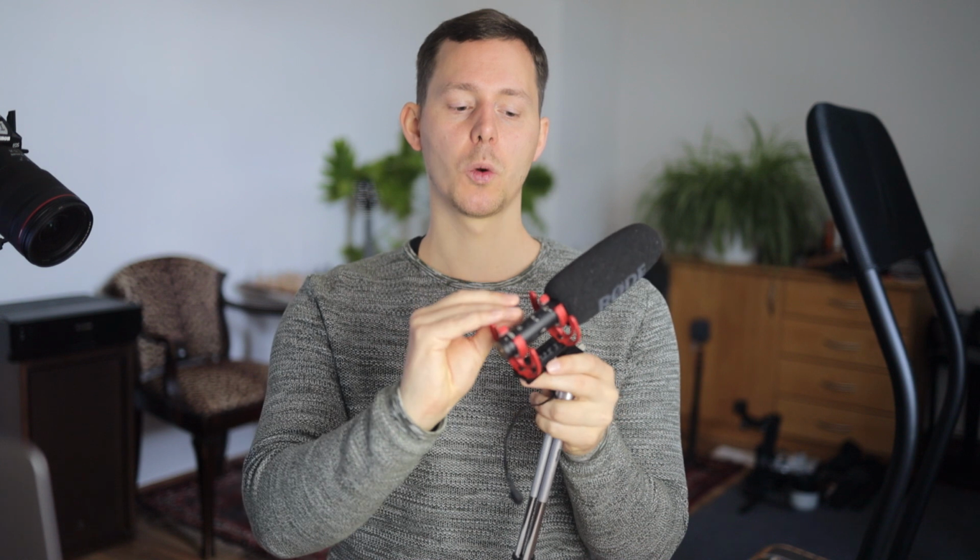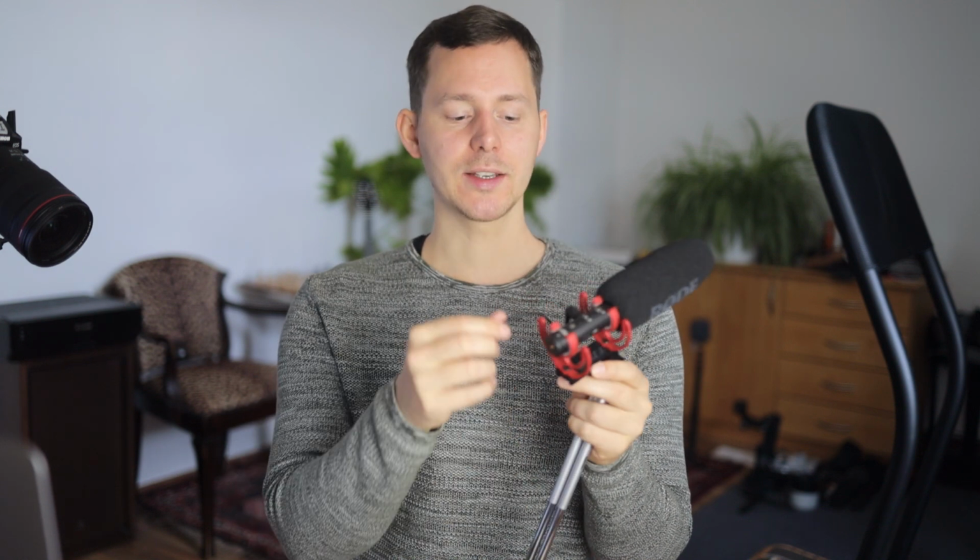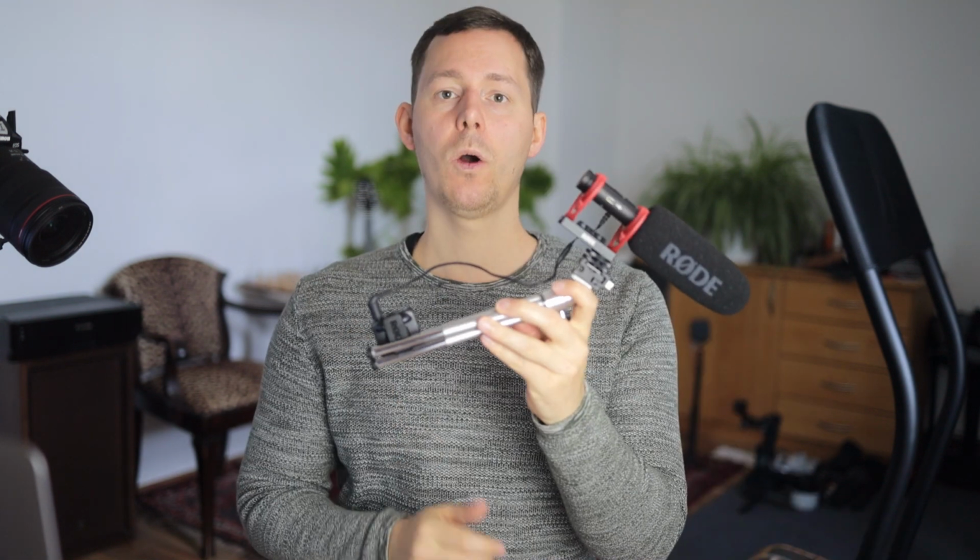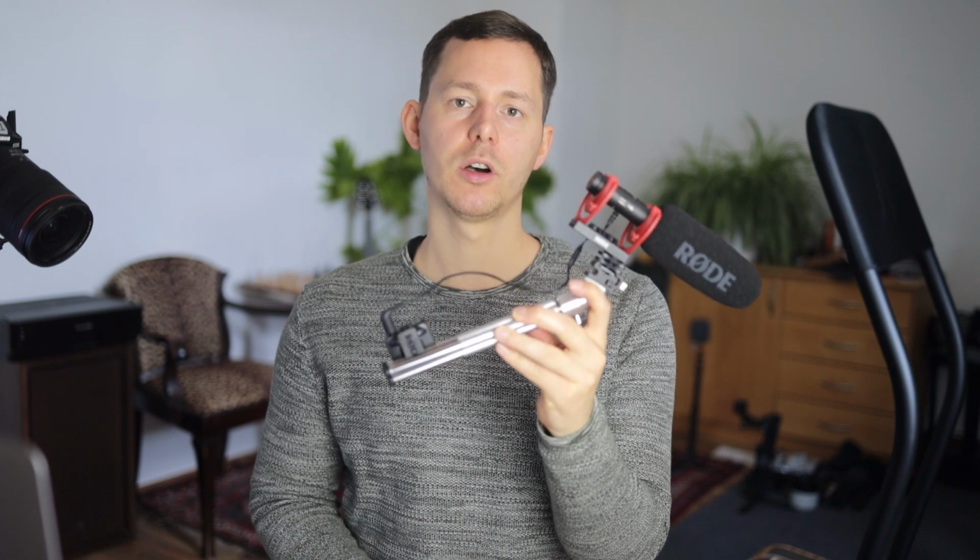But this microphone here can be combined with the Rode Wireless Go, meaning you can actually hook up your Wireless Go transmitter right here to this microphone. And now you have a wireless microphone which you can use for the purpose of, for example, doing an interview, or if you want to have this as an overhead microphone and you don't want to worry about any long cables that you drag around.